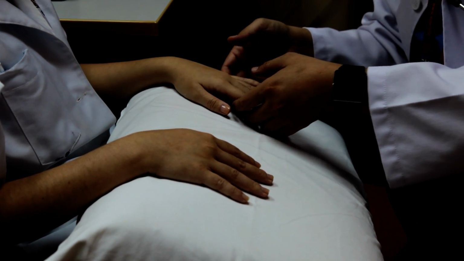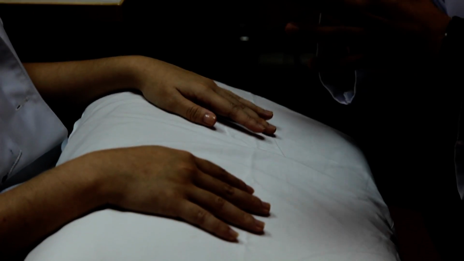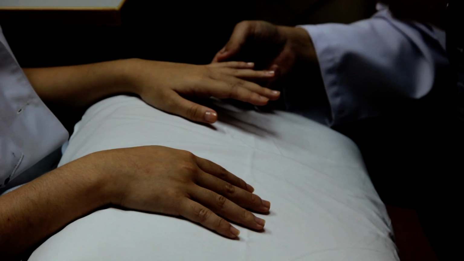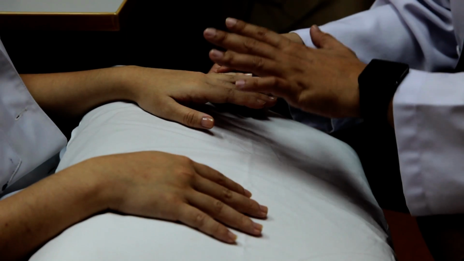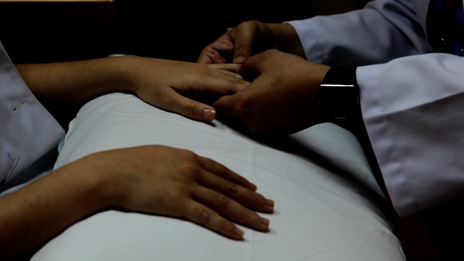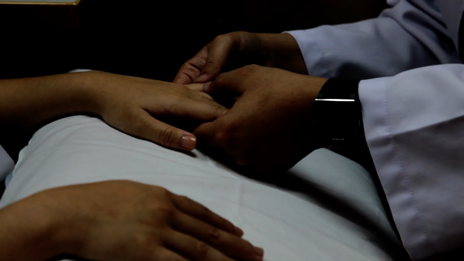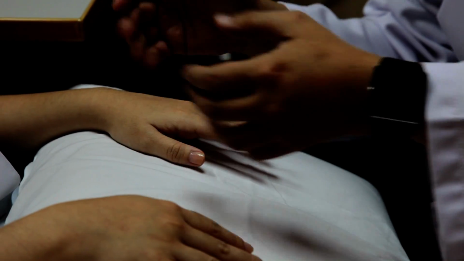So we start off either using the little finger or the thumb, depends, but I prefer to use the little finger and then move in from the patient's left to the patient's right. So we test starting from DIP, PIP, MCP, and at the wrist. This is if we talk about hand examination.